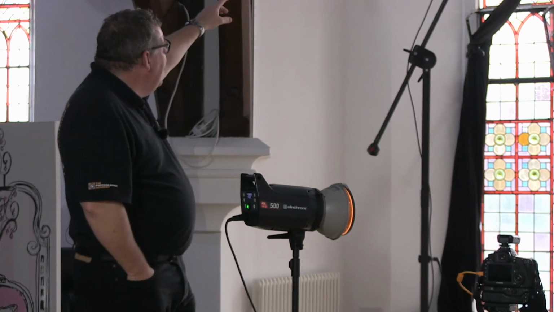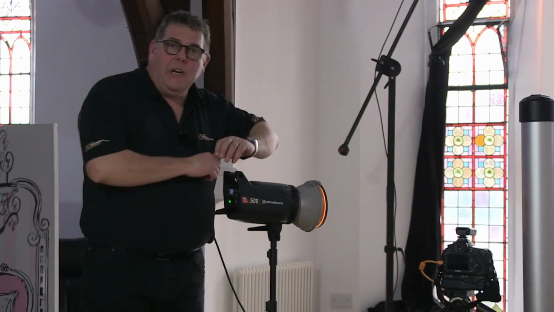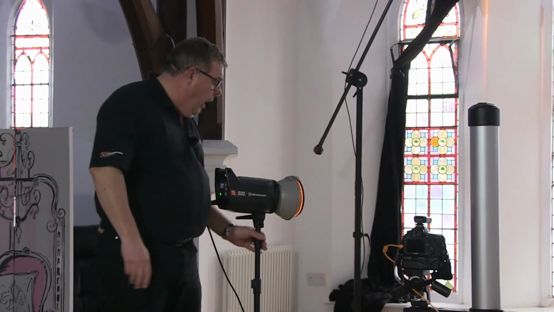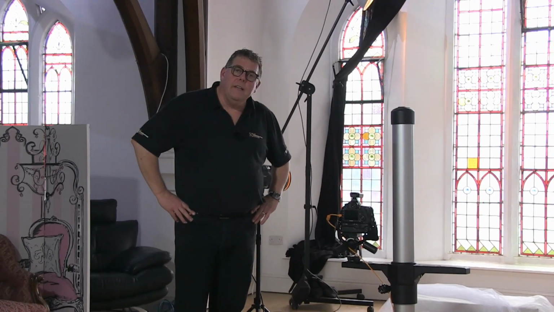Then we've got a light up in the sky, and you're going to see at the beginning of the shoot we're using it with raw flash, allowing it to creep and explode everywhere around the studio. And then in the second part of the shoot we just put a small reflector grid on it.